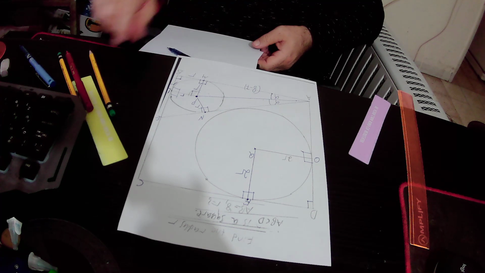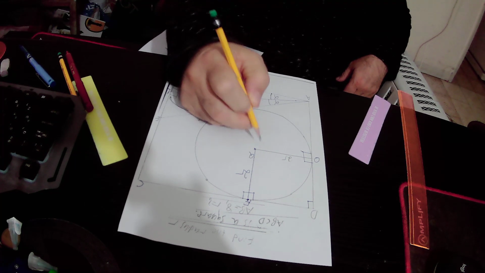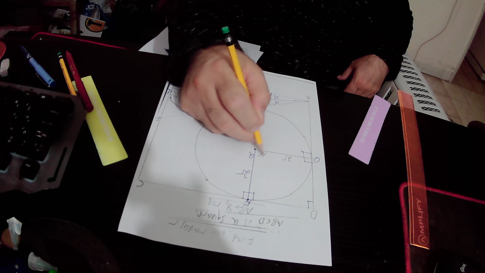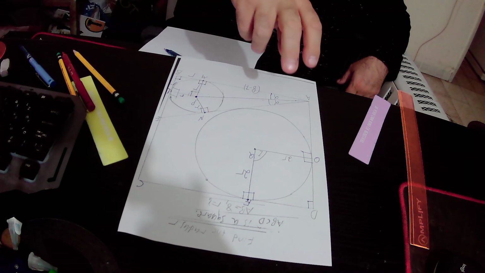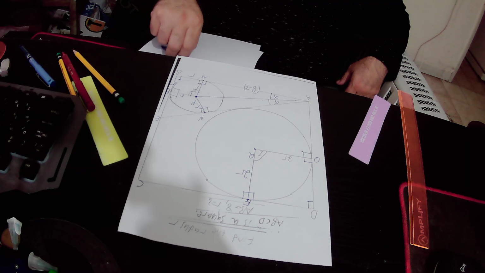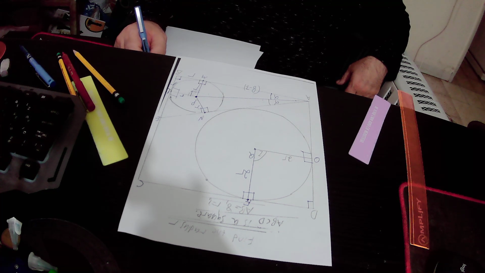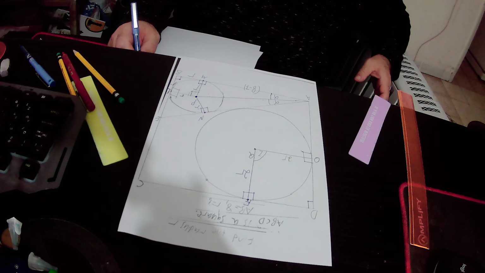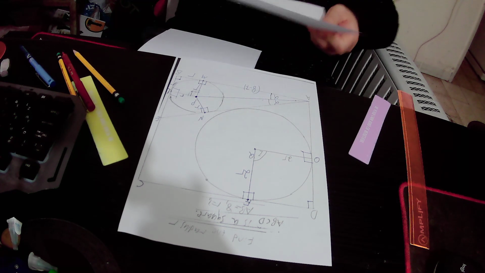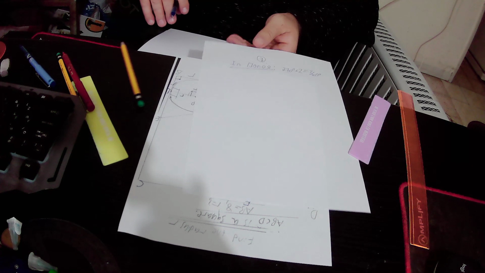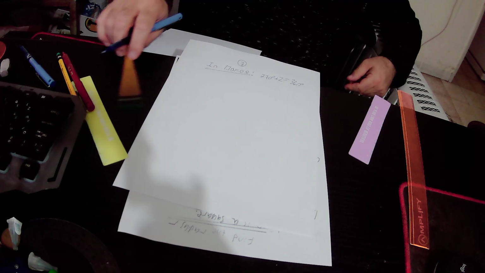And if we define this angle as angle Z, we know that the total sum of those four angles must be equal to 360 degrees, according to the rule that I stated, that the sum of the angles in any quadrilateral equals 360 degrees. So we have the equality that 270 degrees plus angle Z equals 360 degrees.